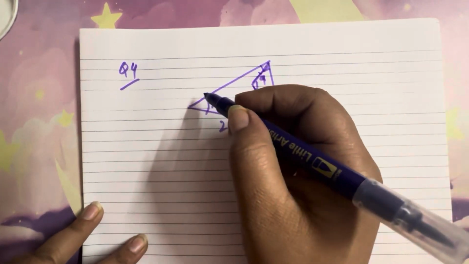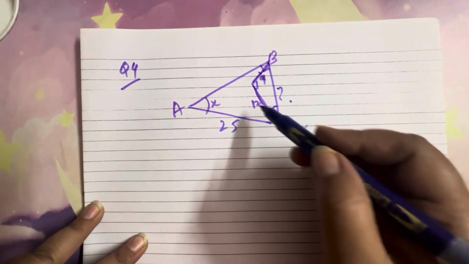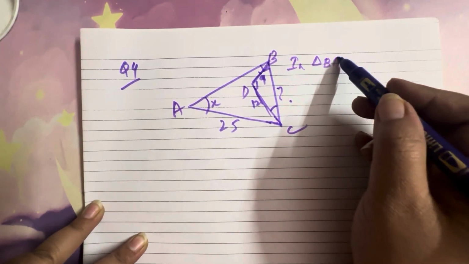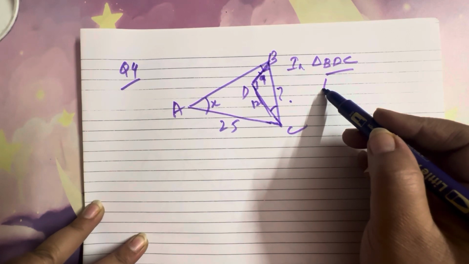Now the given name is ABCD. In triangle BDC, D is a right angle.